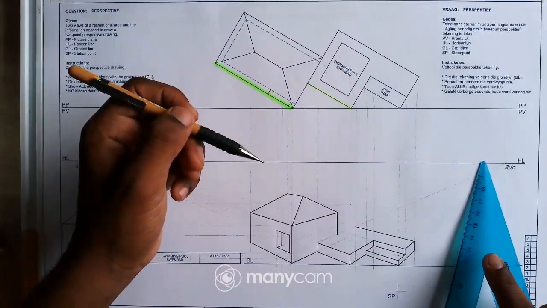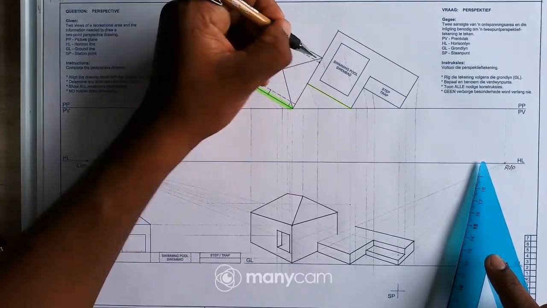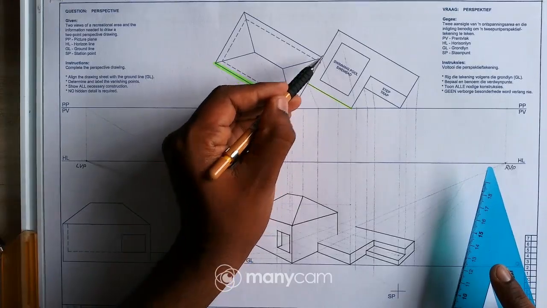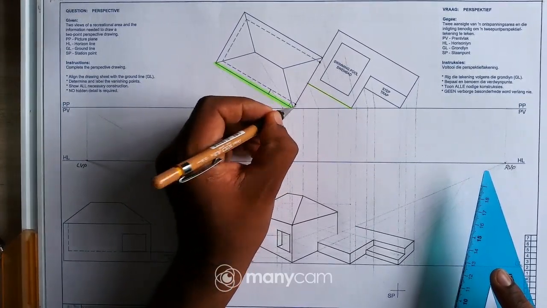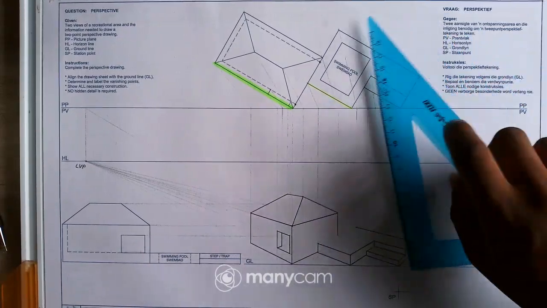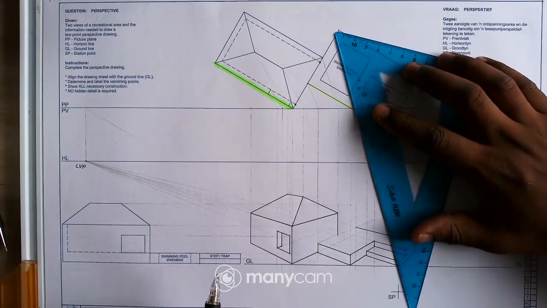And now I can project this corner there, because this is the wall, so this is the thickness of the wall, and also this point is the thickness of the wall. So I have to take down those 2 points, because here I have an opening, so I'm trying to draw the opening now.